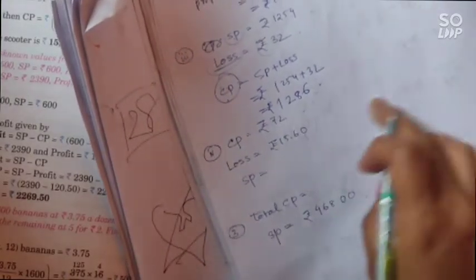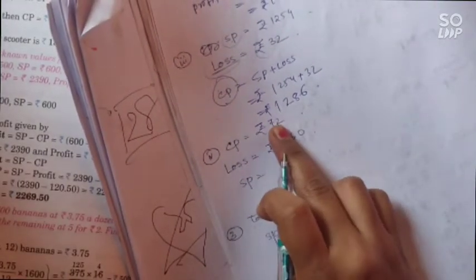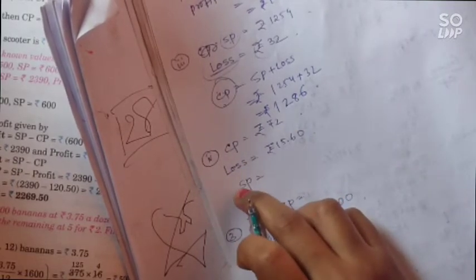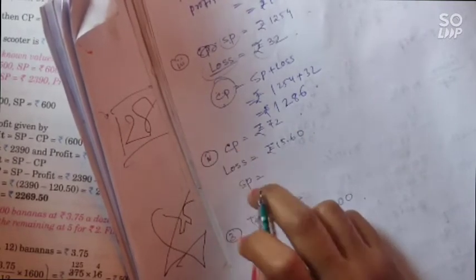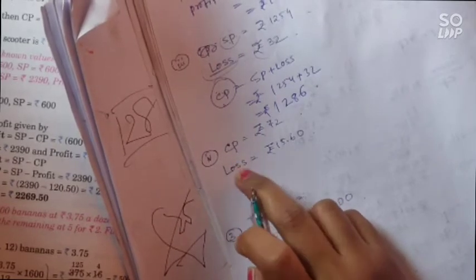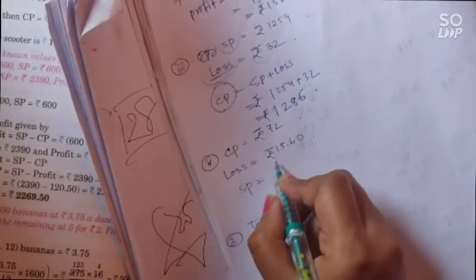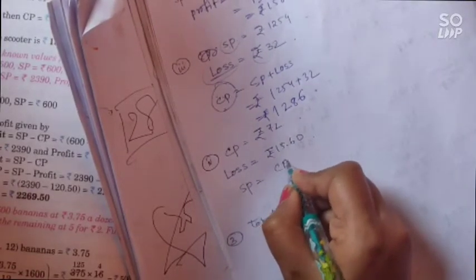Next, in question number 4, cost price is this, loss is this. And in the case of loss, you know that selling price is less than cost price. So the smaller value we need to find out. That's why we need to subtract. We need to subtract loss from cost price.